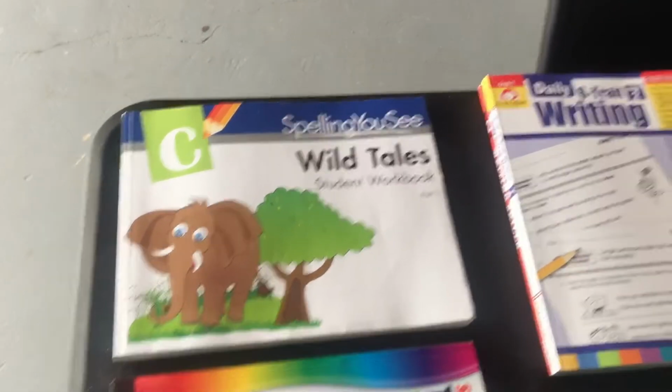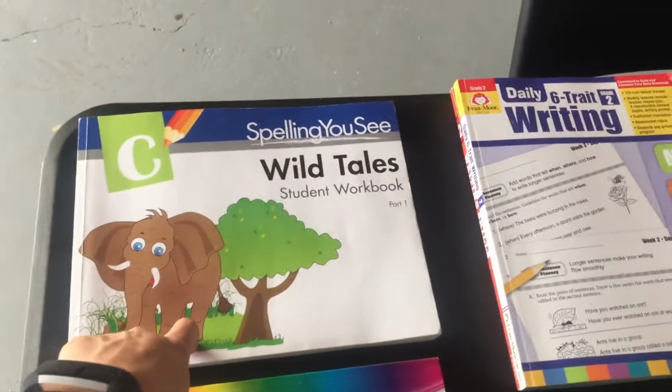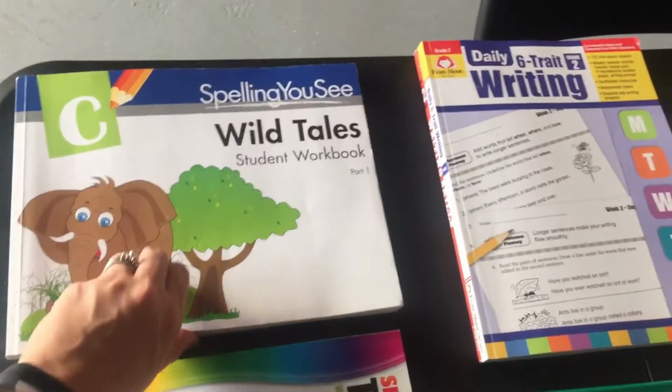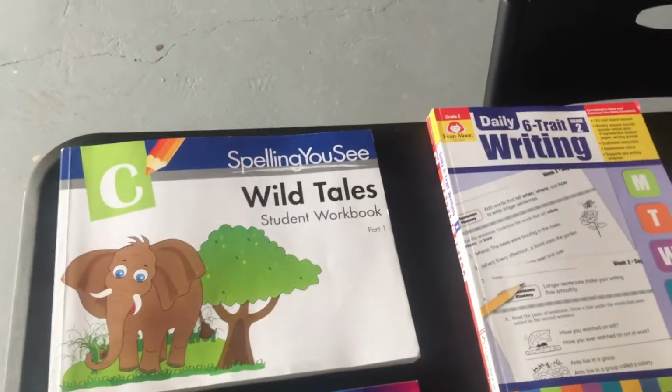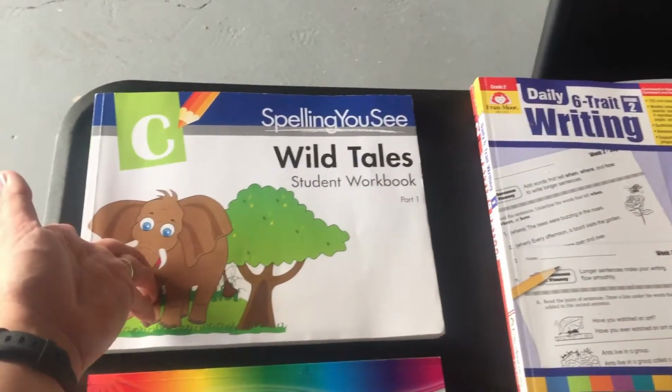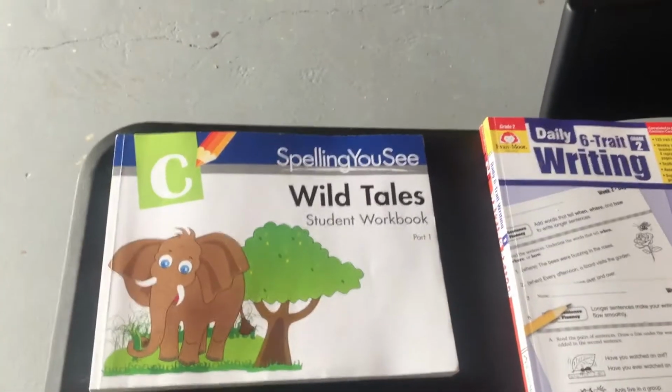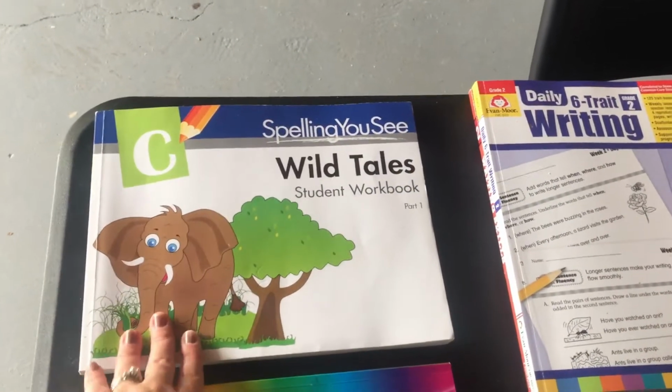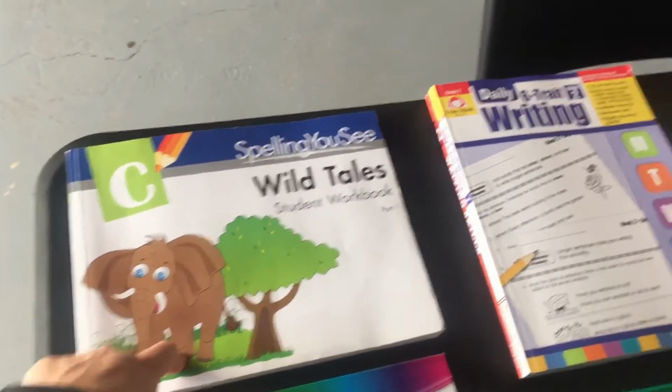I started her on C, even though I think C is technically for possibly second grade. I'm not really sure. It doesn't matter, but I started her on C because since this is a new curriculum, I just wanted to take it back a step and make sure she knew how to use it. But with us starting this curriculum on C, it is going really well, and we're not having any trouble picking up new stuff.